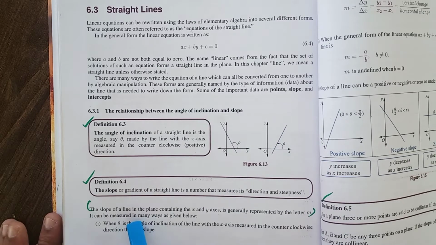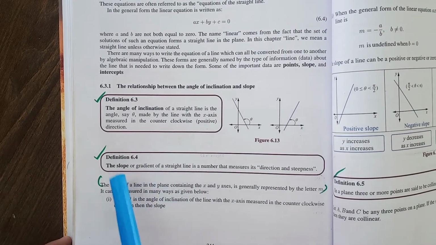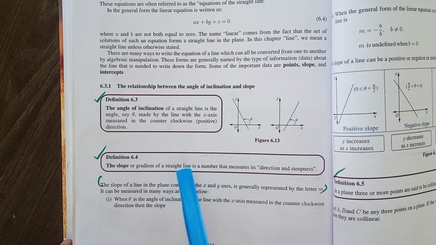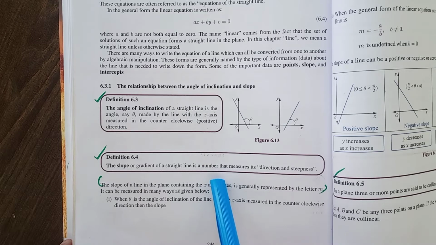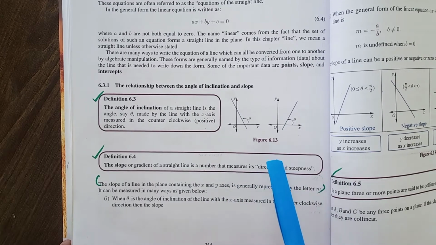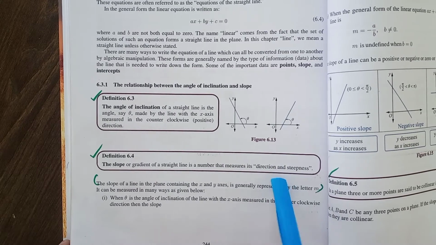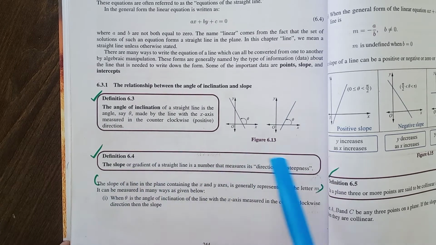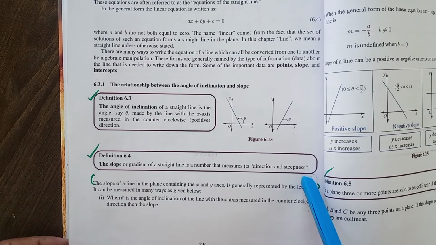Now, the slope or gradient. Slope, another name gradient, of a straight line is a number that measures its direction. So, the direction of a line represents slope and the steepness.